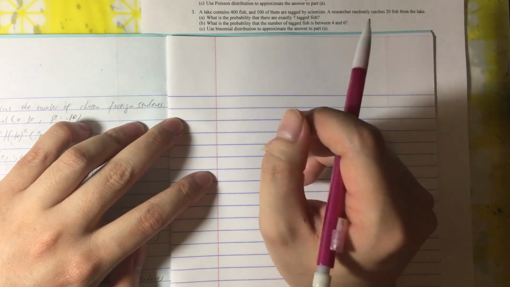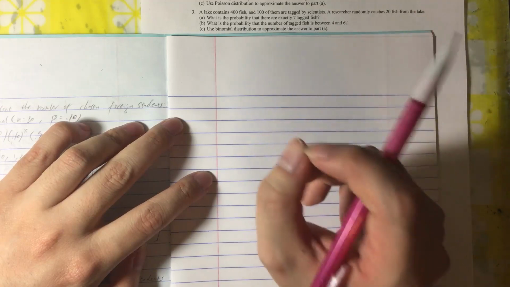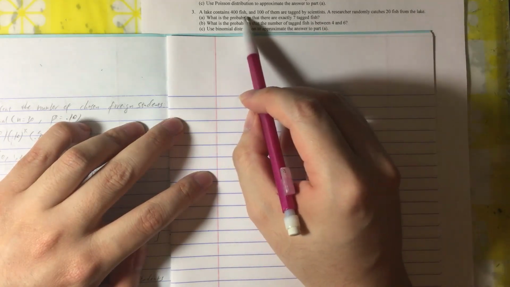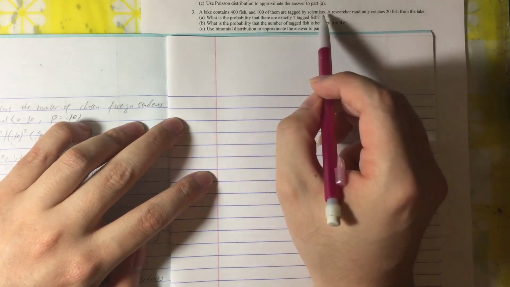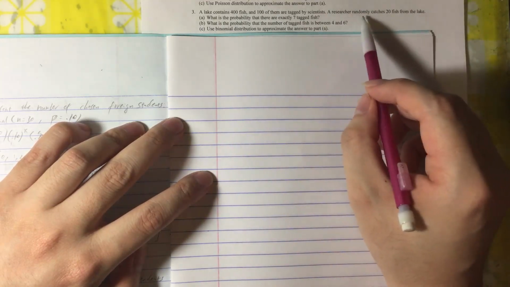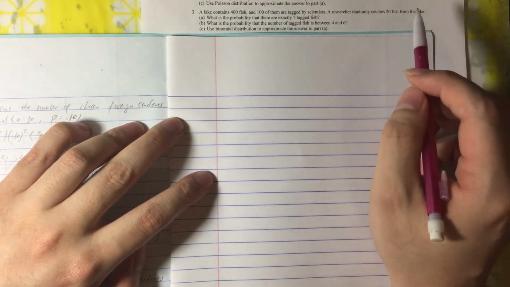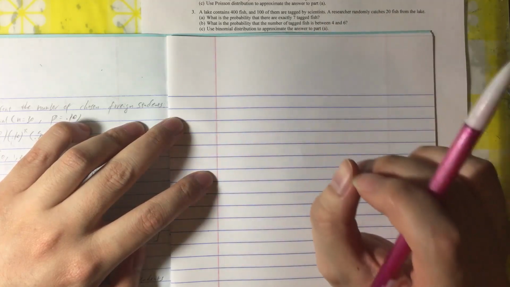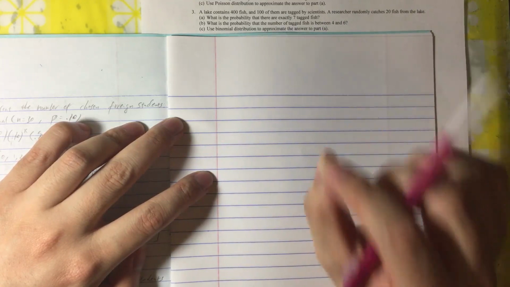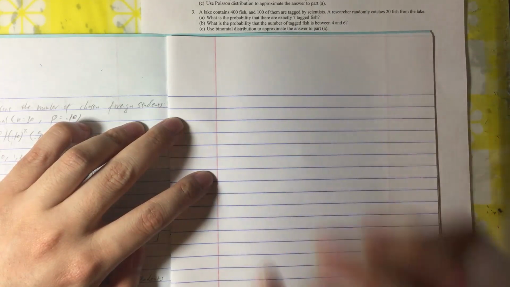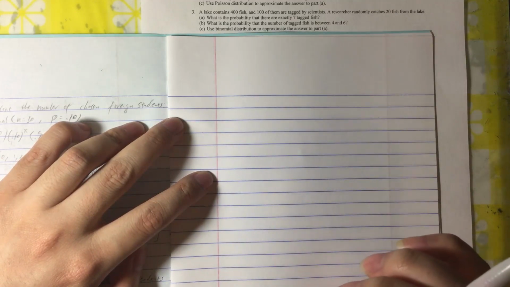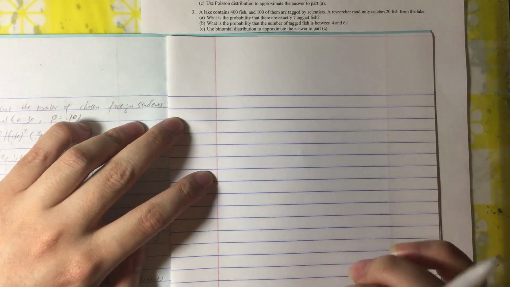So, first of all, let's decide what kind of probability distribution it is, then set up the problem. A lake contains 400 fishes. 100 of them are tagged by scientists. A researcher randomly catches 20 fishes from the lake. And we are looking for probability about tagged fishes. Since when we catch a fish, we don't replace it back, every time we catch a fish, the chance of getting a tagged fish is different. So here we can think of hypergeometric distribution.